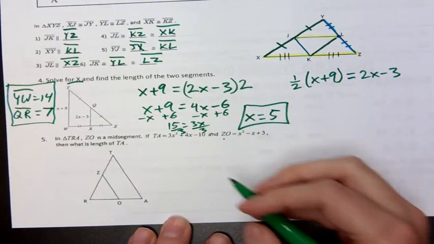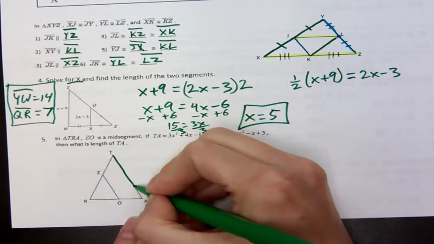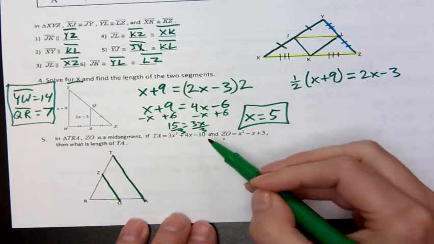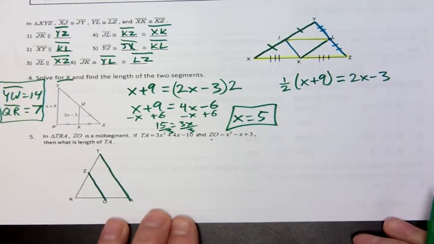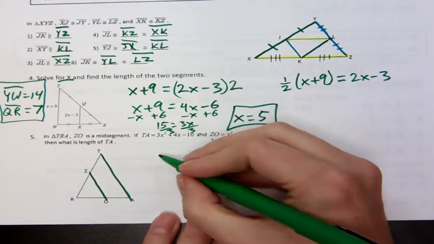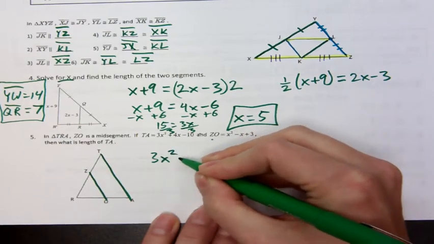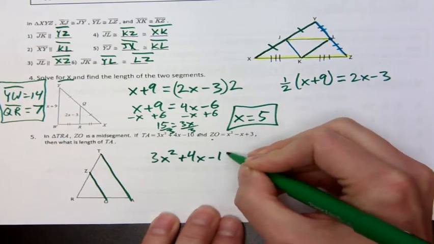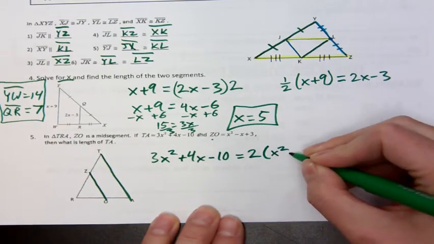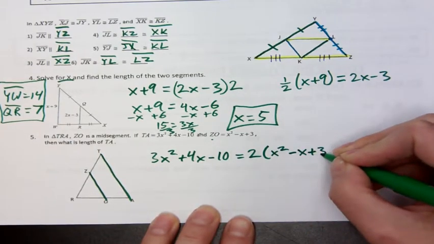Alright, so then our next one, we have our TA and ZO, and they're both trinomials with x squared in it. Which side do I multiply by 2? ZO. So I set up an equation, 3x squared plus 4x minus 10 equals 2 times x squared minus x plus 3.